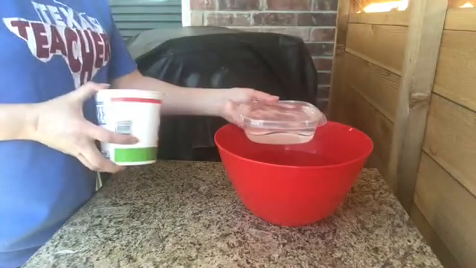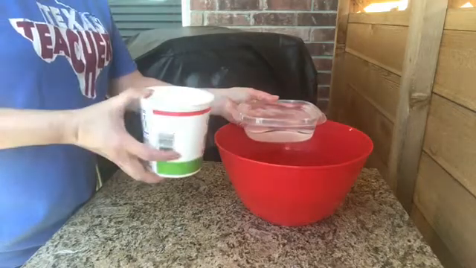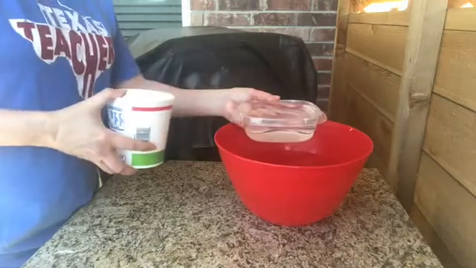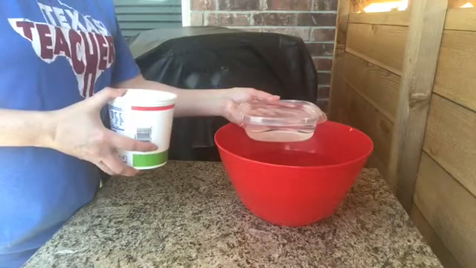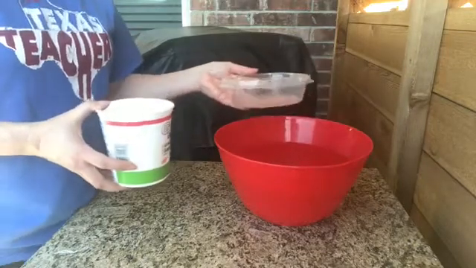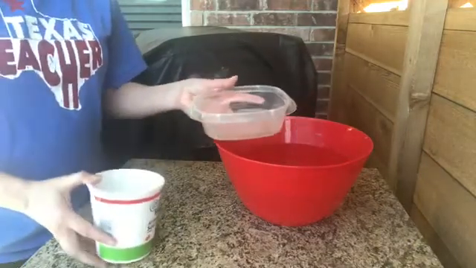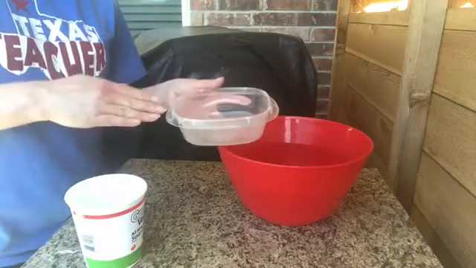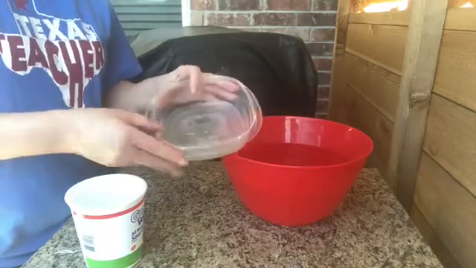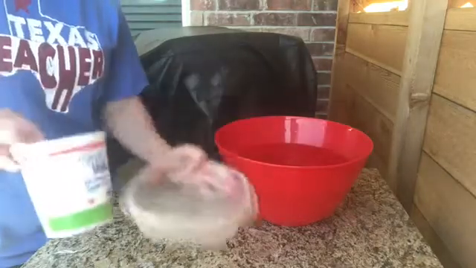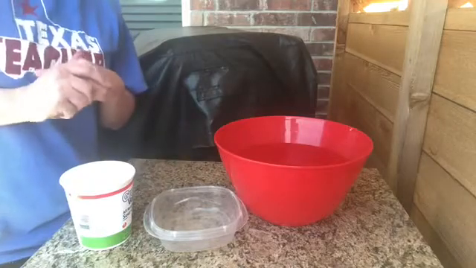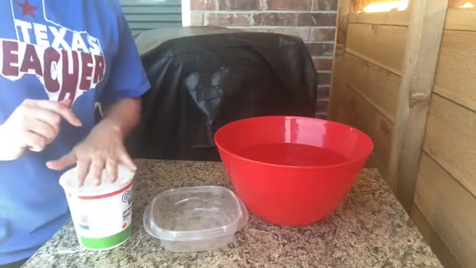Whoa, wait a minute. Hey, all the water in here fit perfectly inside of here. How can that be? Well, boys and girls, the shape of a container, or how tall or how wide it is, is important in how much capacity it can hold. Just because this container is taller than this container does not necessarily mean that it holds more.